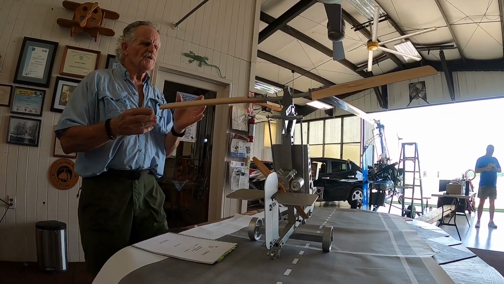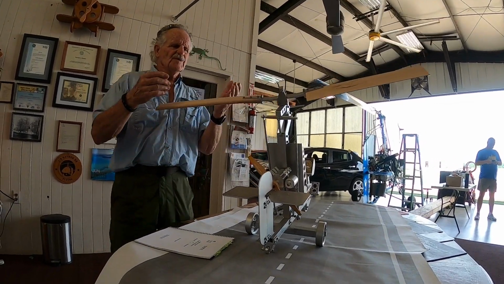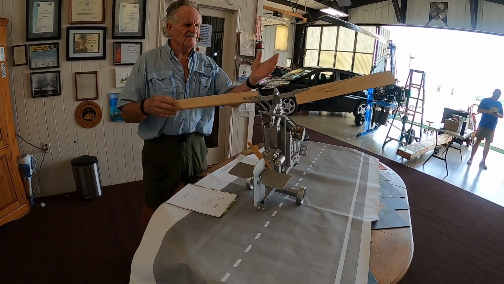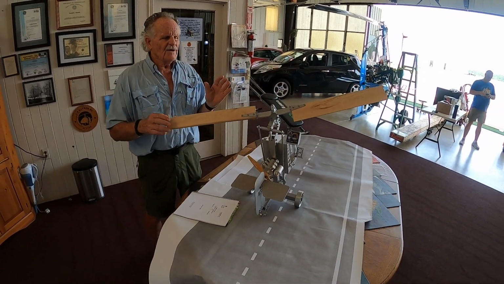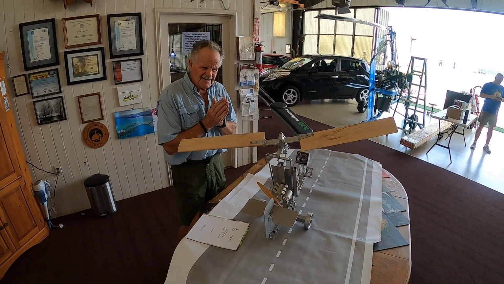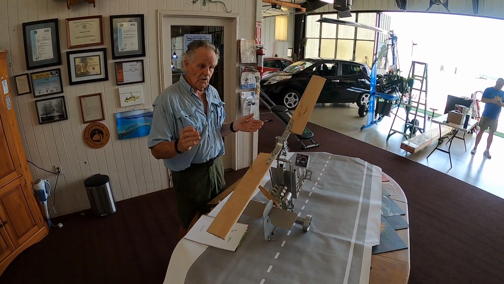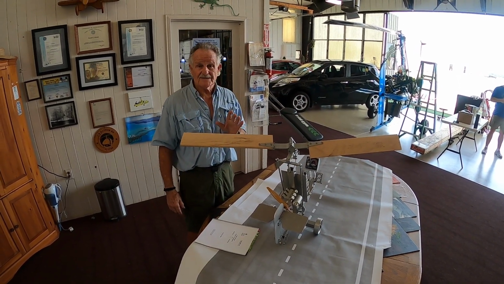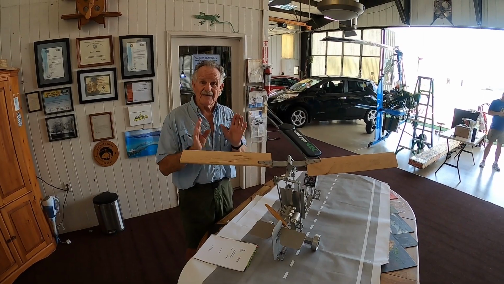Now, there are a lot of big words that they use to explain the geometry and the design of rotor blades, like advancing, retreating. You don't really have to know all this. You just have to have a basic idea of how the rotor blades work. And the most important thing you have to know about rotor blades is how not to flap them.